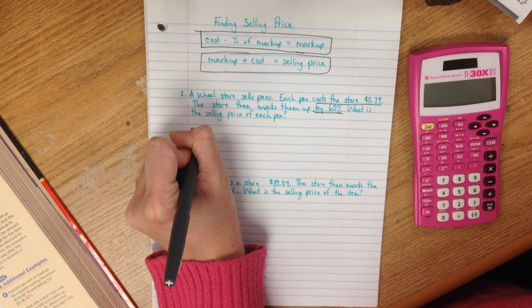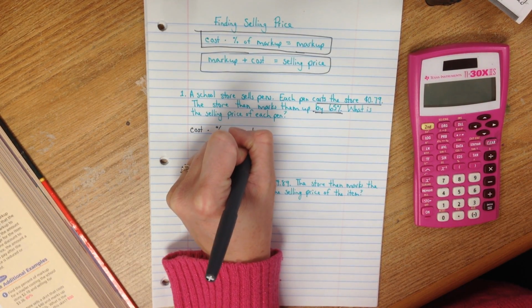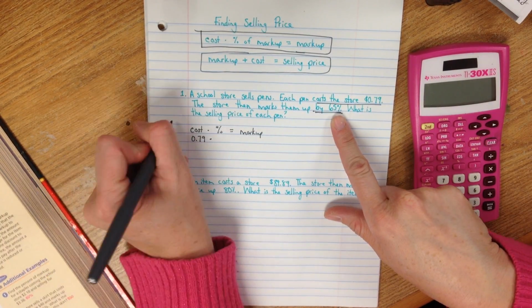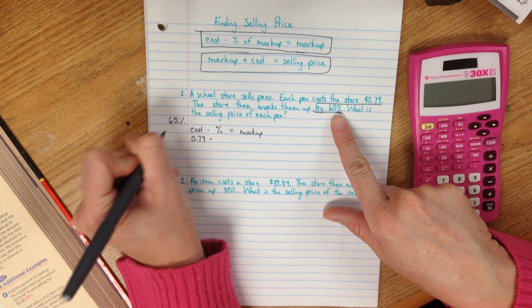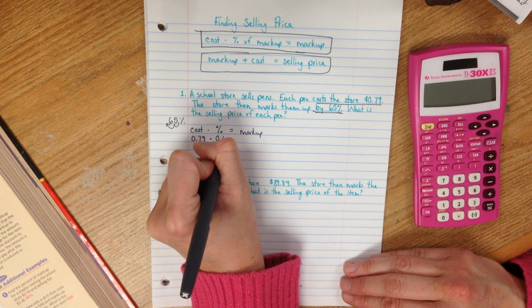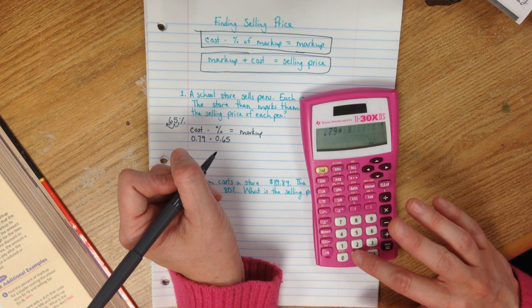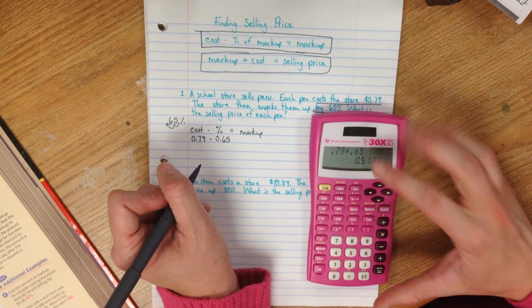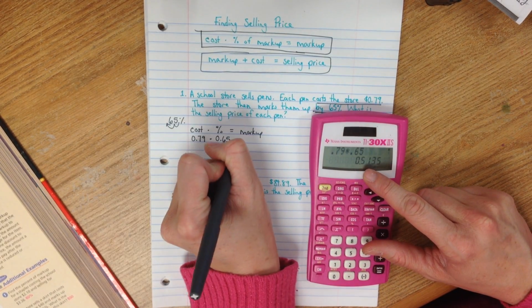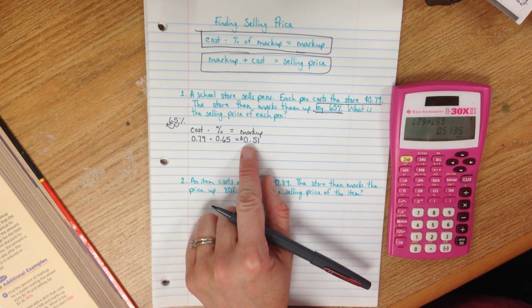So first, I'm going to do cost times the percent of markup to give me the markup. So the cost is 79 cents times 65%, which to change to a decimal, remember the decimal's here, move it 2 places to the left to change percentages to decimals. So it becomes 0.65. So 0.79, 79 cents times 65 hundredths. The markup is 0.5135, but it's money, so I'm going to round it to 51 cents. So that's how much they're marking up each pen.